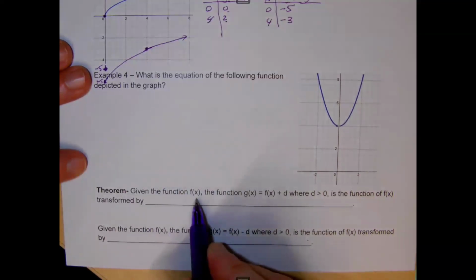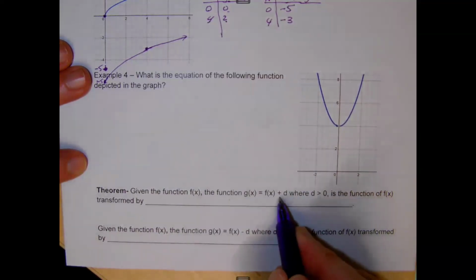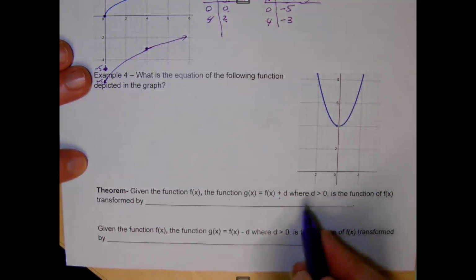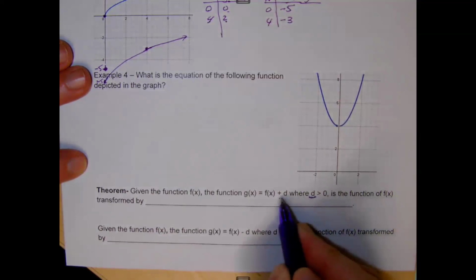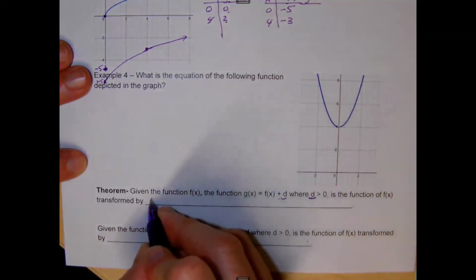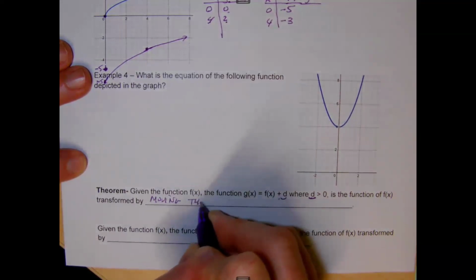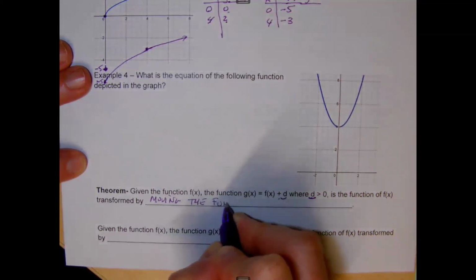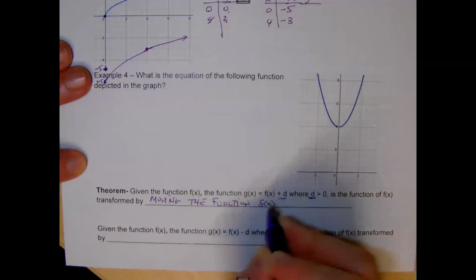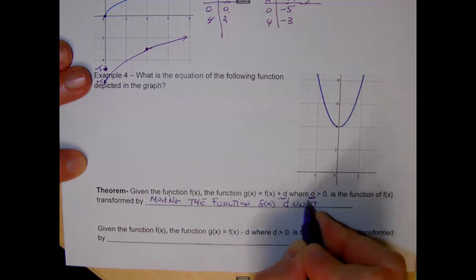Given the function f of x, the function g of x equals f of x plus d, where d is greater than 0, is the function f of x transformed by moving the function f of x d units upward.